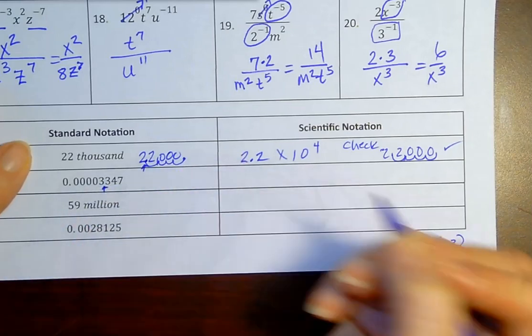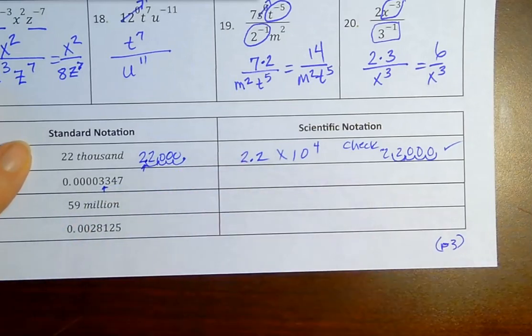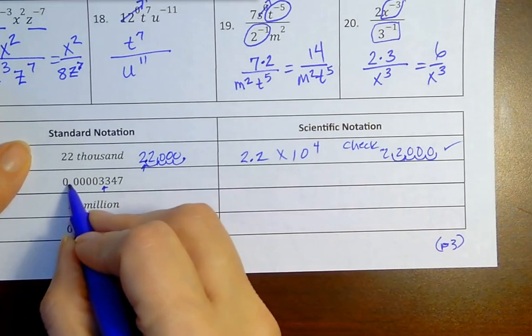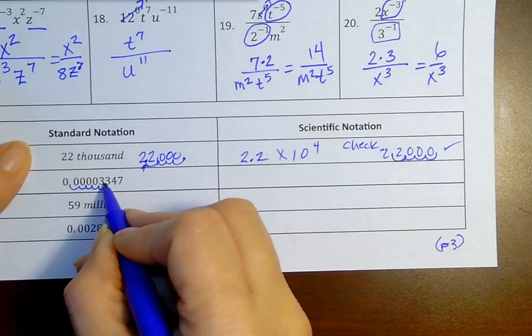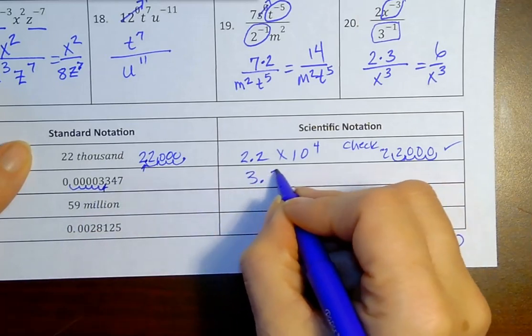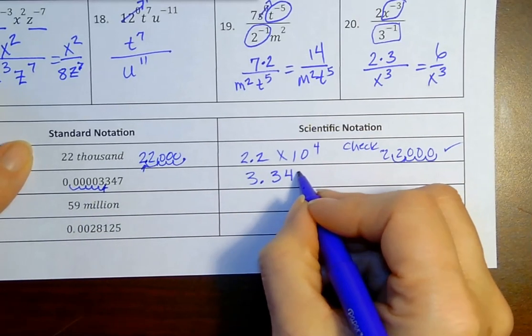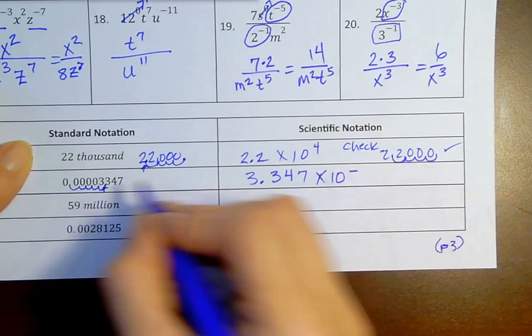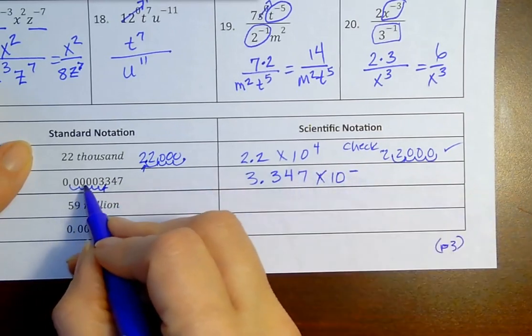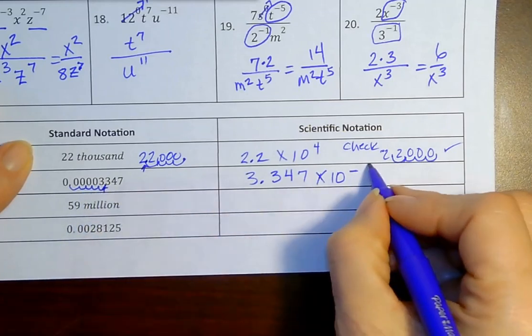I want my decimal in between 3 and 3. So I had to move my decimal 1, 2, 3, 4, 5. My factor or coefficient is 3.347 times 10 to the, it's negative because it's really, really small, and we said 1, 2, 3, 4, 5.